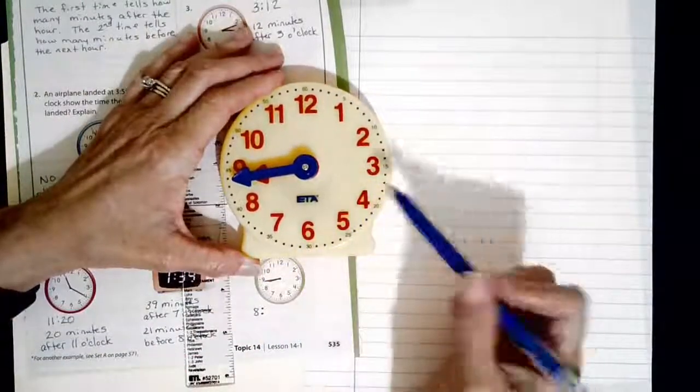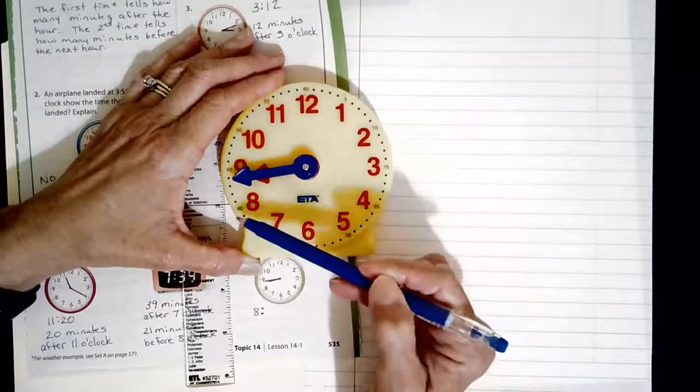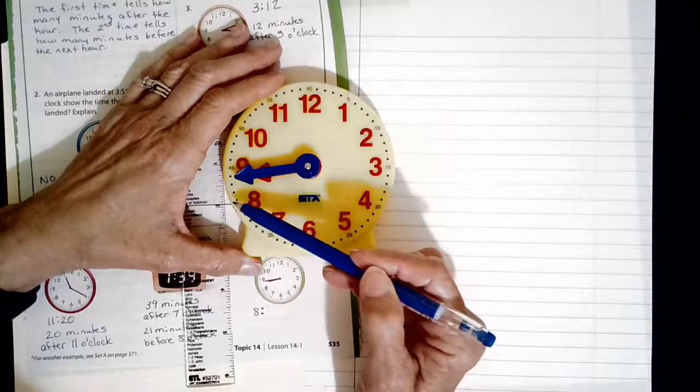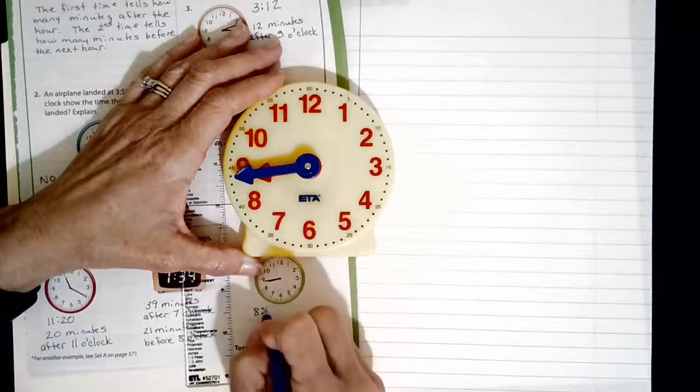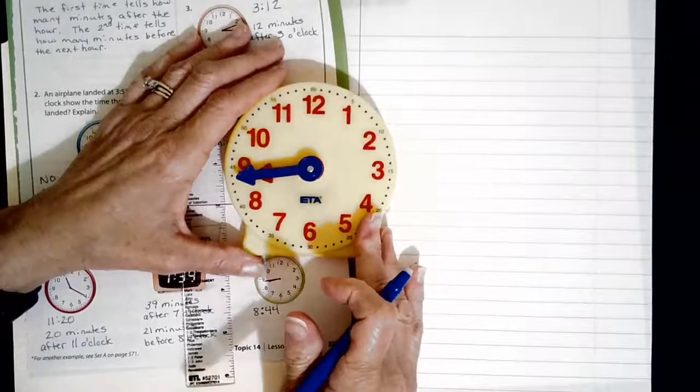And then I can see 5, 10, 15, 20, 25, 30, 35, 40. And then it's not quite on that 45. It's 41, 42, 43, 44. So it's 8:44.